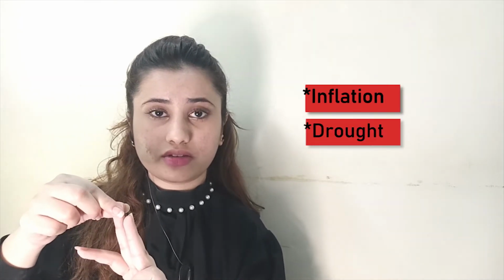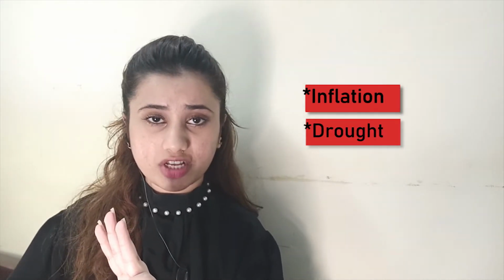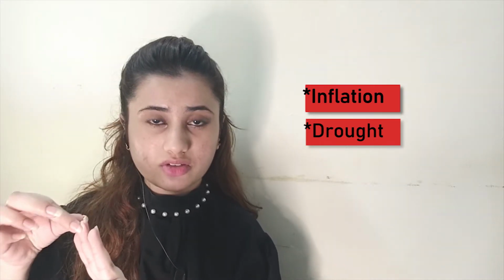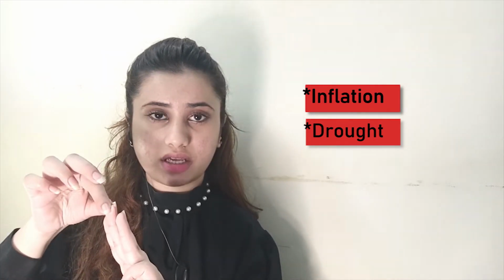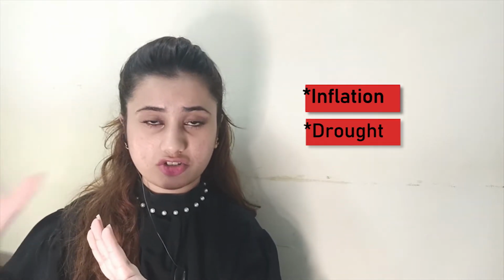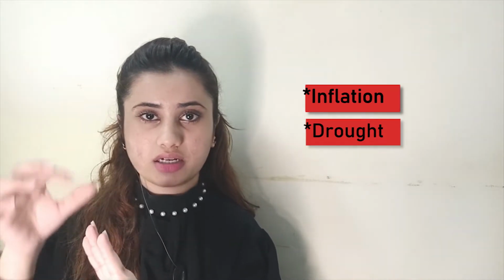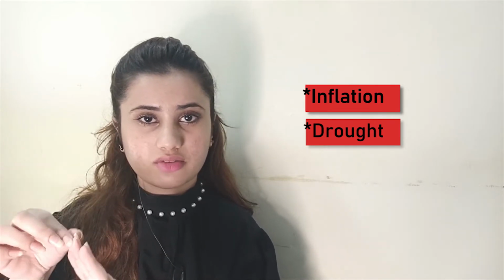The second thing that happens is drought. In so many areas that are least developed, that are very low in income, drought happens, and they face a dangerous shortage of food, and the death of masses happens, and just like that the area suffers a lot.